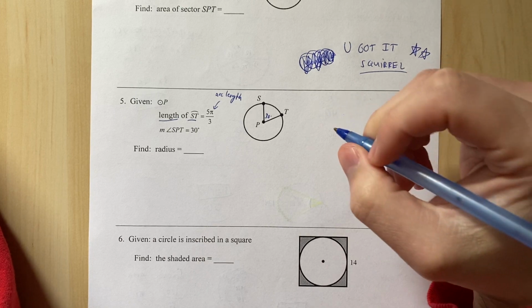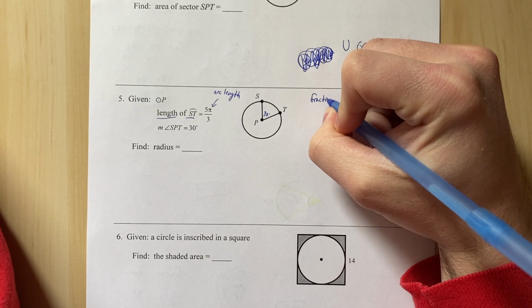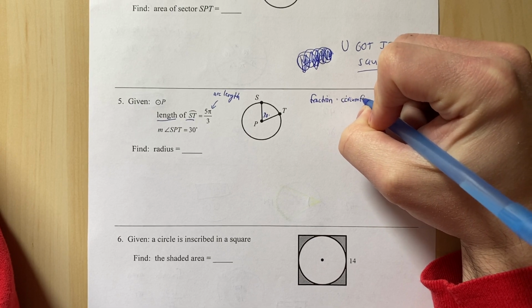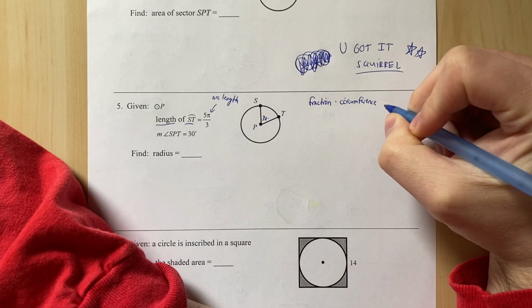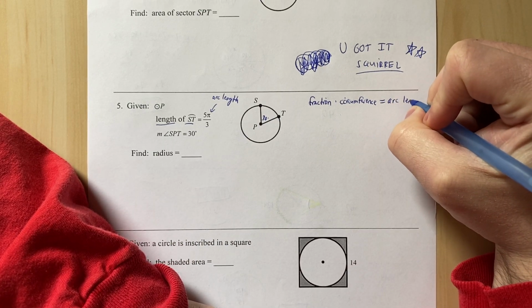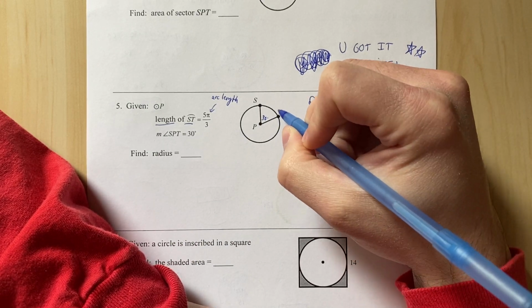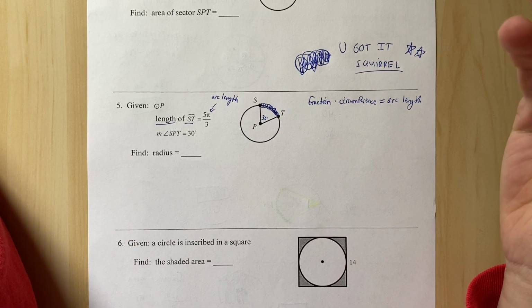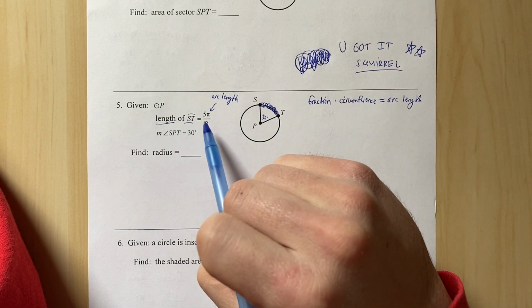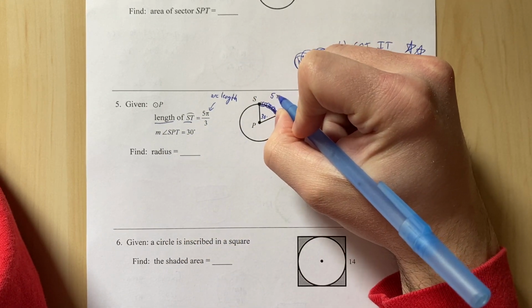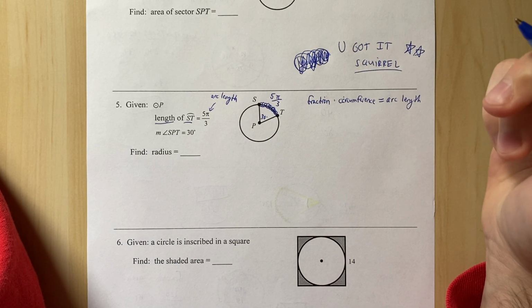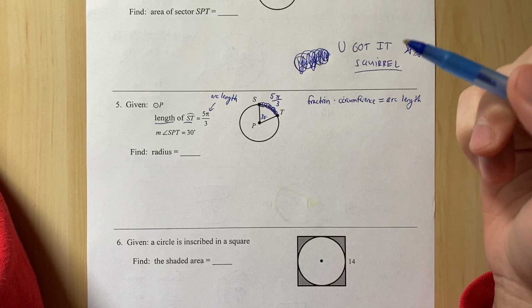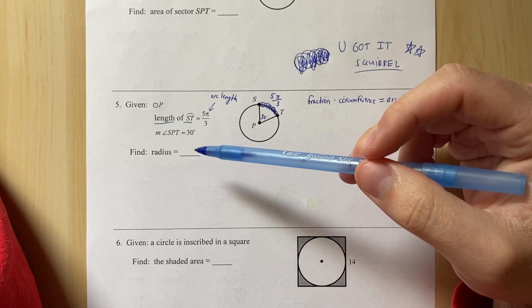But you guys should remember that a fraction of the circumference is the arc length. That's literally saying like, hey, how much pizza crust am I eating? That's what arc length is. So the arc length is 5 pi over 3. So what we have to do now is fill in what we do know and then what we're looking for. We obviously don't know the radius, so that's what we're going to end up finding.